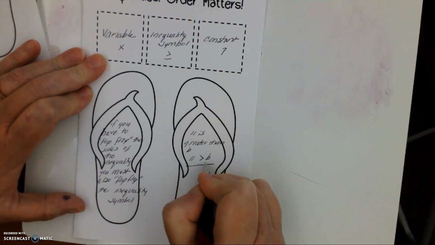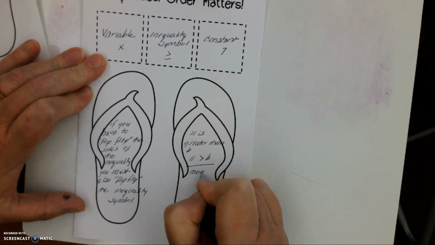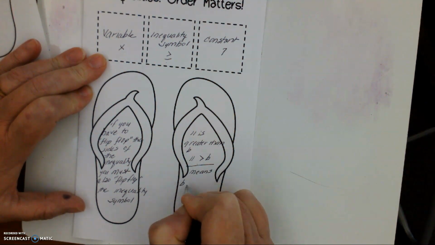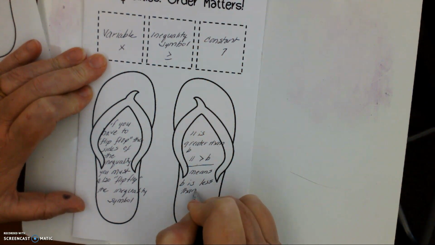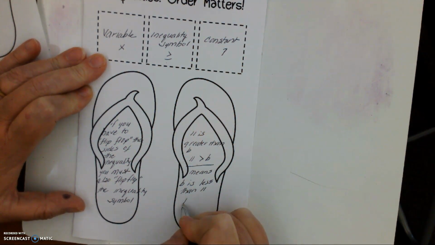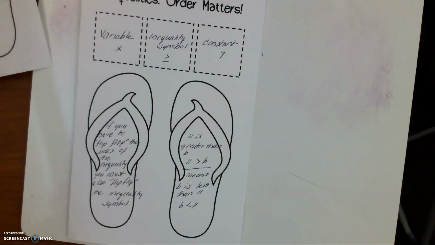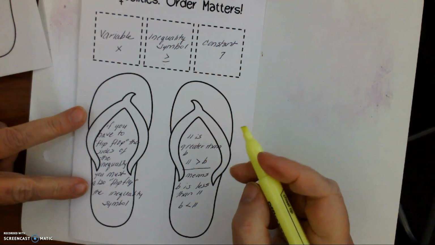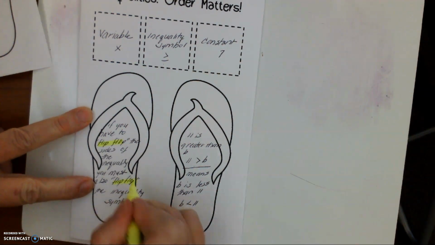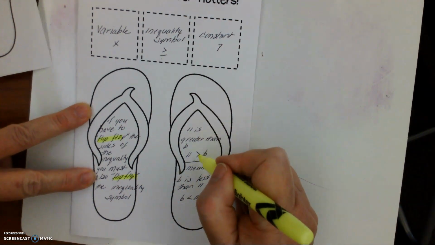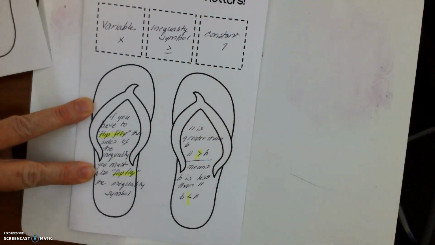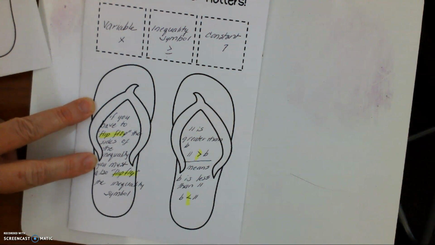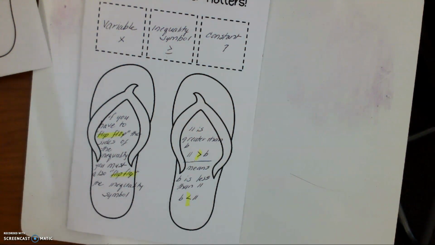So 11 is greater than B means B is less than 11. So you could also do B is less than 11. So when we talk about flip-flopping, 11 is greater than B, B is less than 11. Okay? It means the same thing.